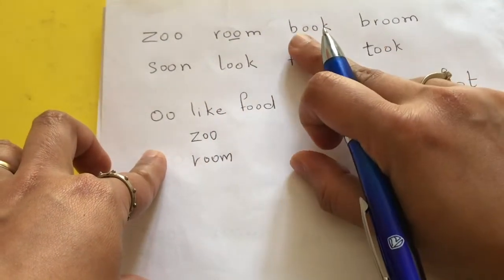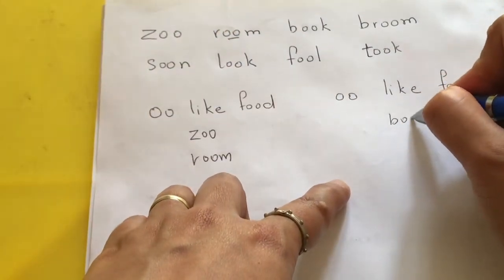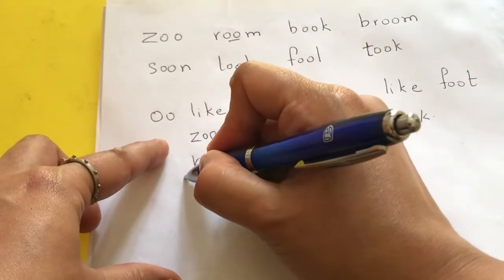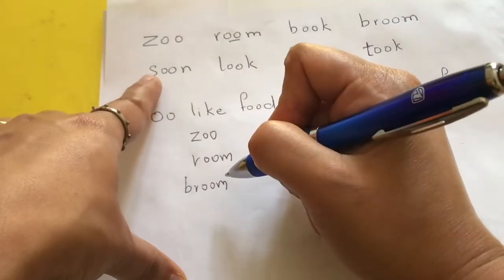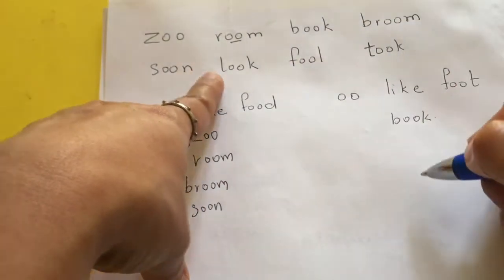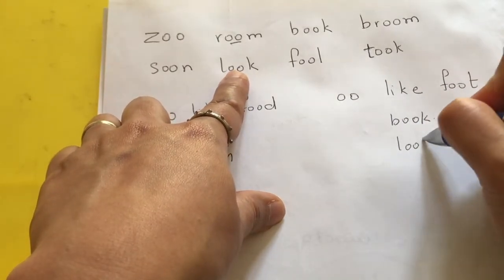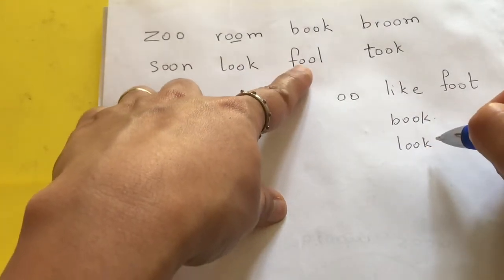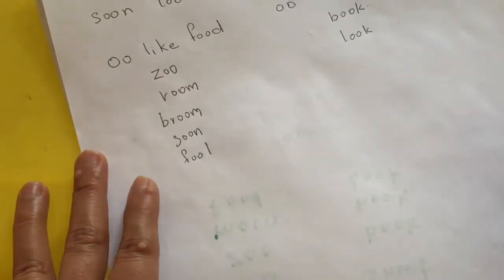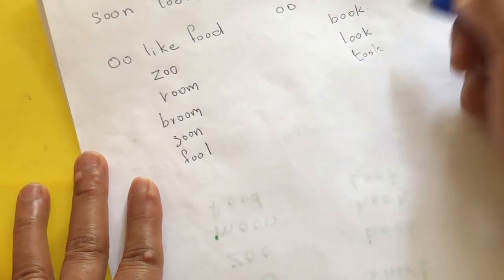The next word, it is book. This has short oo sound like foot. So this will come here. Book. The next one, it is broom. This one has long oo sound. So this one will come on this side. The next word, it is soon. So this also has long oo sound. So this will go here. The next word, it is look. Look has short oo sound like foot. So look will come here. The next one, it is fool. So this has long oo sound. So this will come here. The next word, it is took. This has short oo sound. So this will come under here.